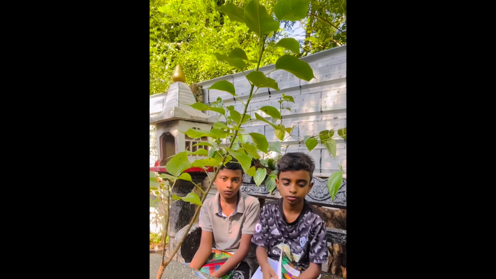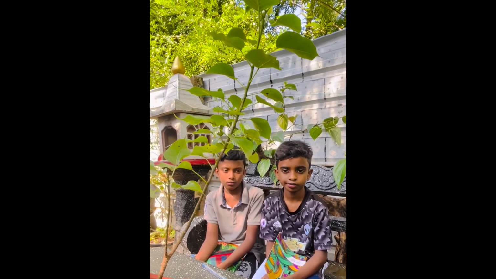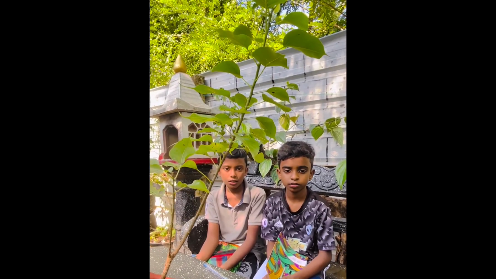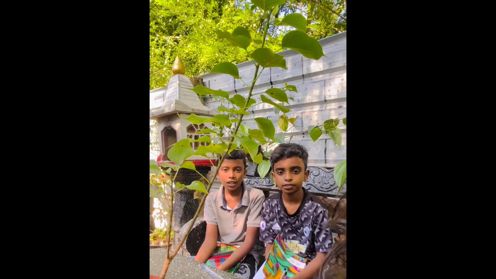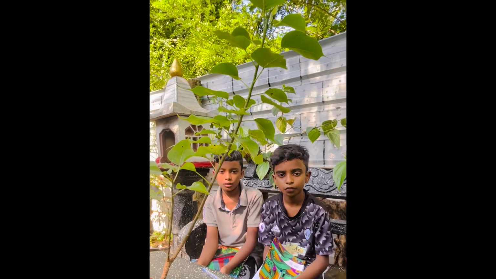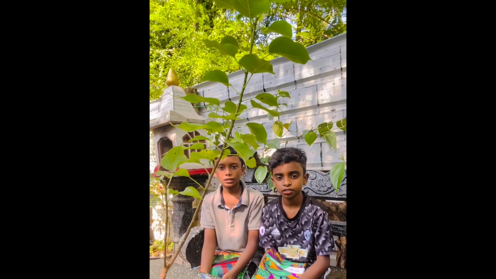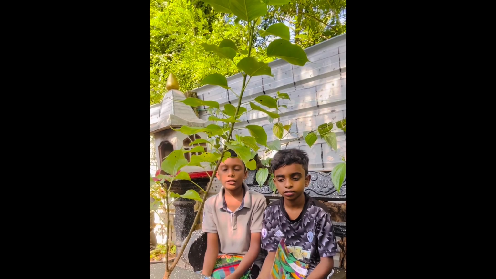What happens in the life cycle of a flowering plant? First seedling, young plant, adult plant with fruits. Okay. First one, explain what parts. Yes. First one is seeds.